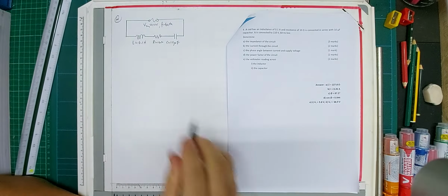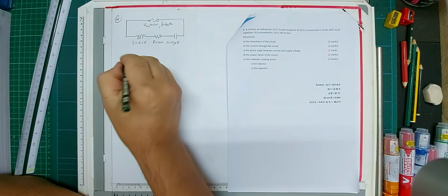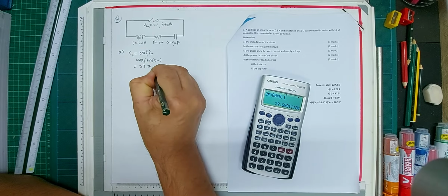So determine impedance. Well, this one has a little bit more to calculate, because you have to calculate chi L first. 2 pi FL. So 2 pi times frequency 60 times L, 0.1, we have 37.7 ohms.